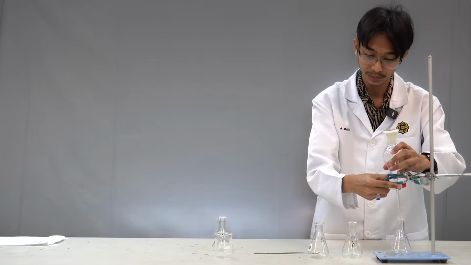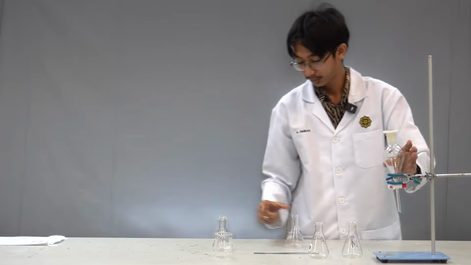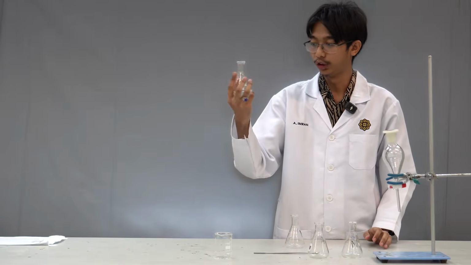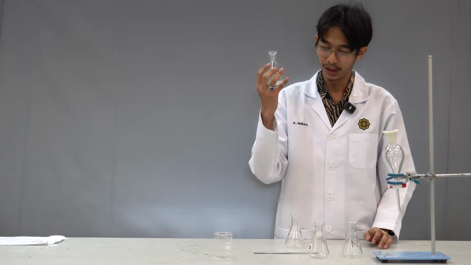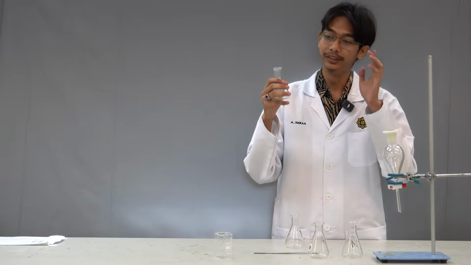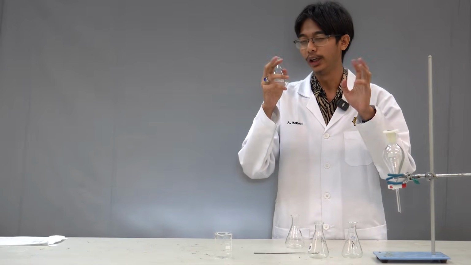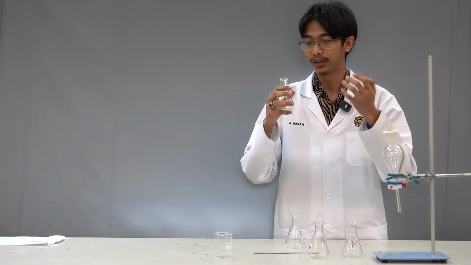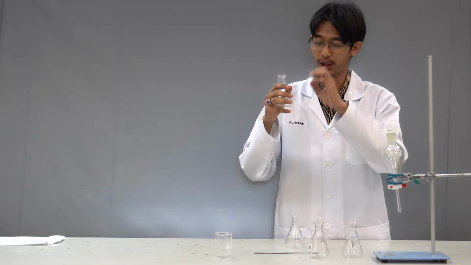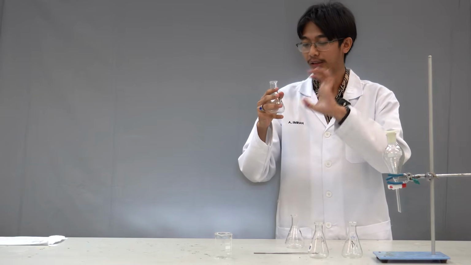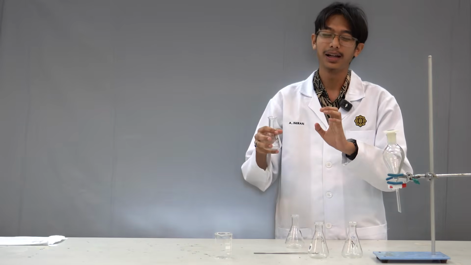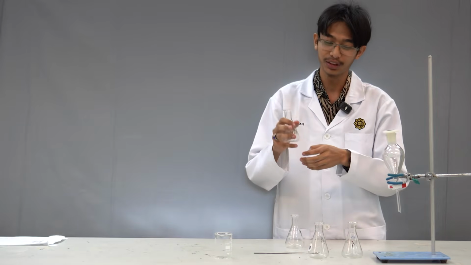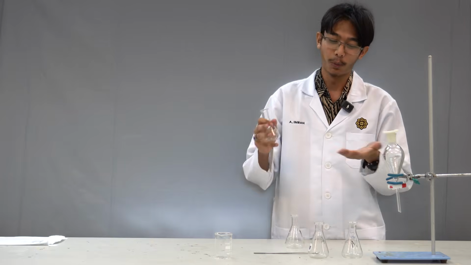When you empty it out, you also have to take into consideration, for the mixture flask, are you sure that it's going to be 100% extracted of your acid? Acid is 100% extracted from this mixture. Ideally, you want to say yes, but come on, we live in the real world.